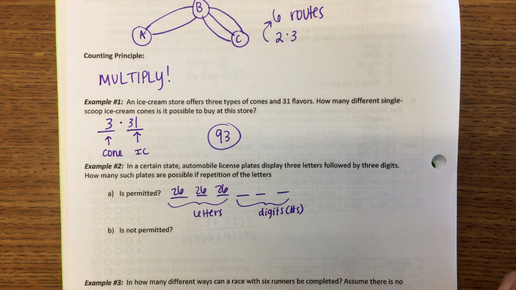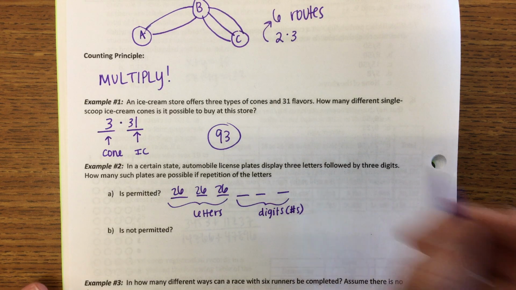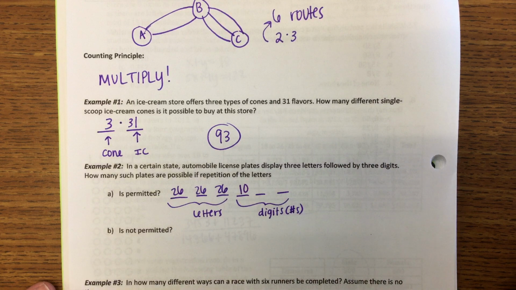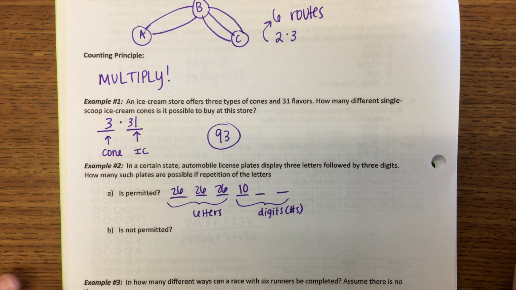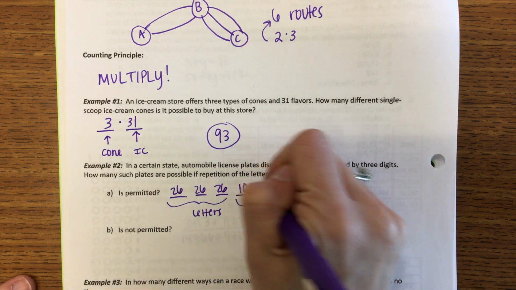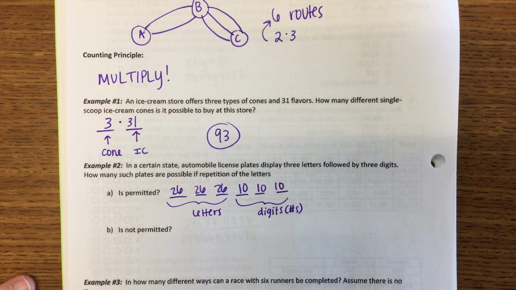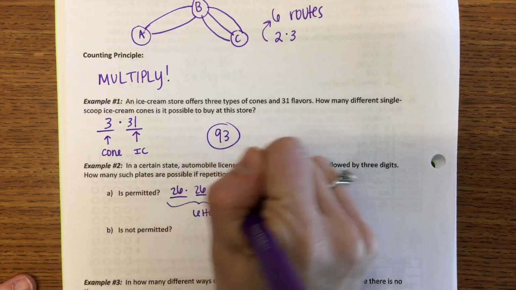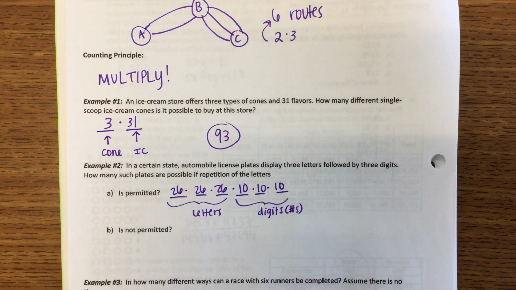It's 9. You've never seen 0 on a license plate before? 0's definitely allowed. There's 10 digits, 0 through 9. Again, repetition is allowed, so you're going to have 10 and 10. You are now multiplying all of these.